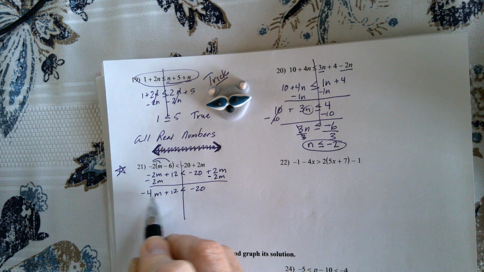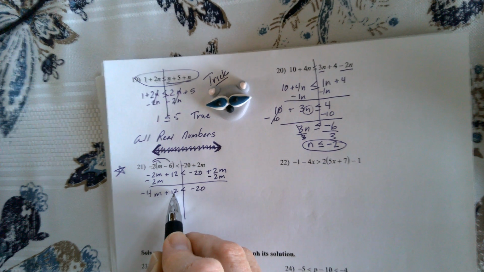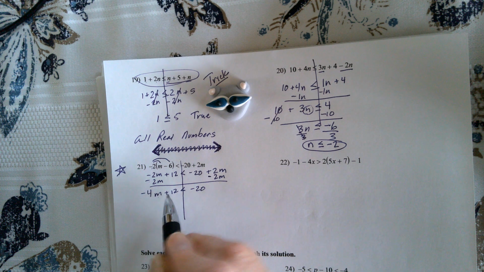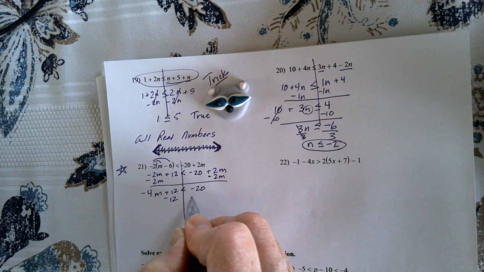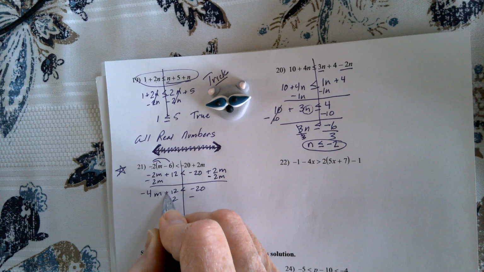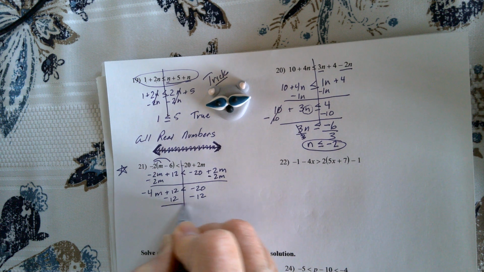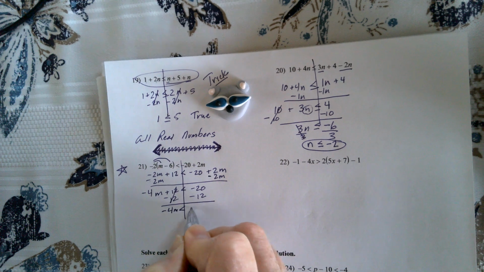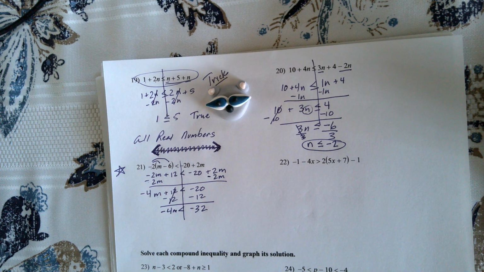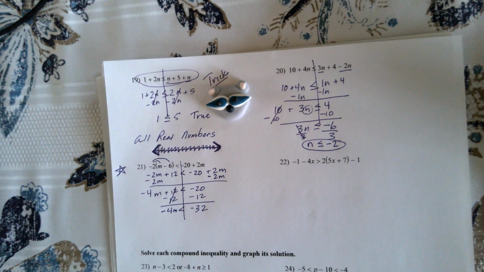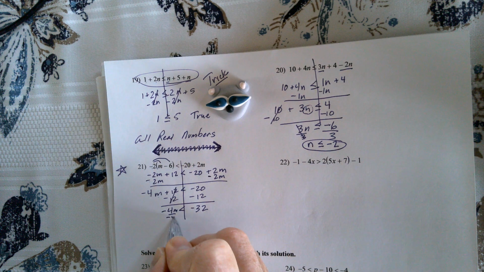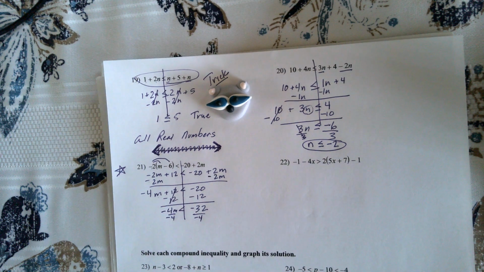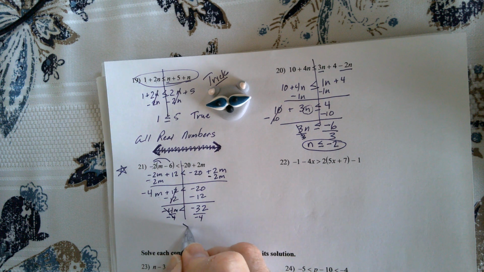Okay, I want the m by itself. I have to get rid of 4 and 12. The 12 is included with addition. Inverse operation of division is addition. Inverse of addition is subtraction. Okay, again, I'm dividing by a negative. When I divide by a negative, I must reverse the inequality sign, or it's no longer true.